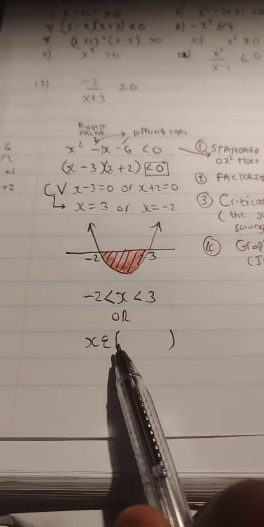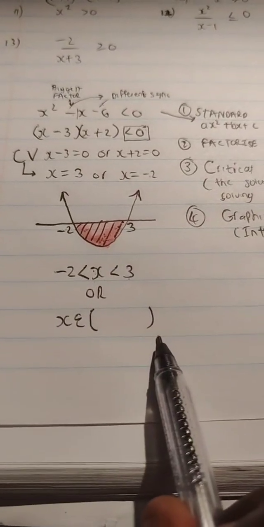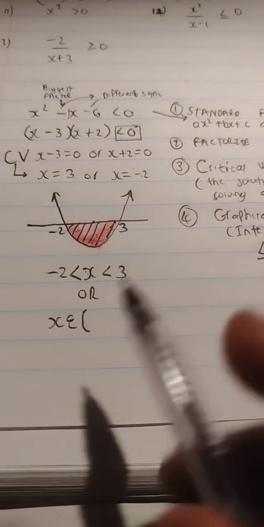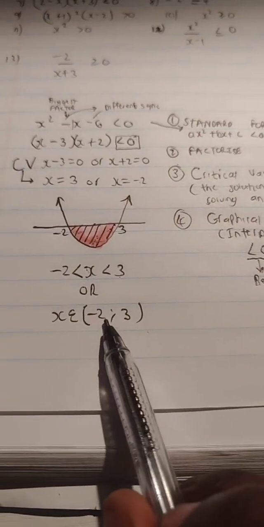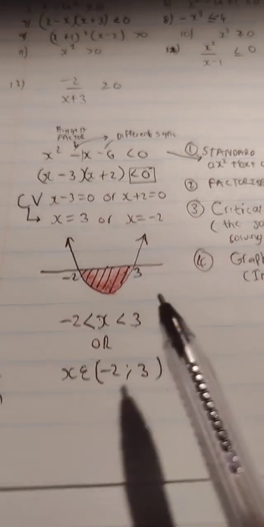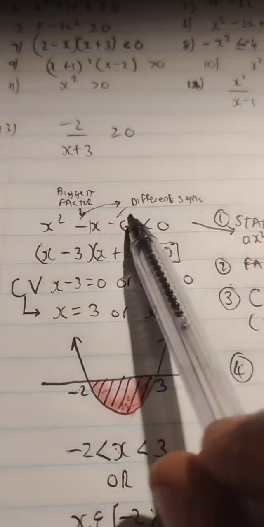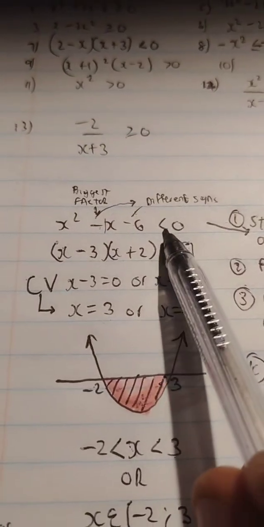So to show that they are not included, when we write the answer in interval notation, we use open brackets. So we are going to say from -2 to 3. In actual fact, between -2 and 3 is where this quadratic expression will showcase values that are less than 0.